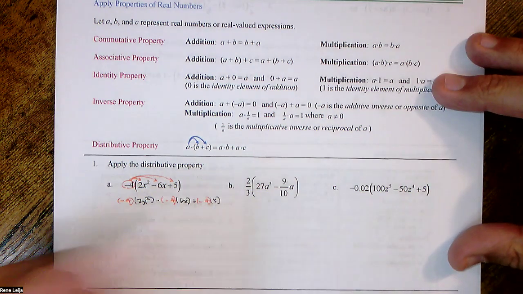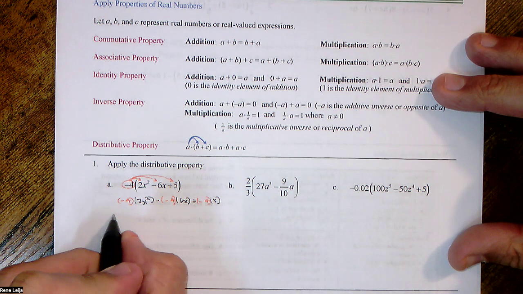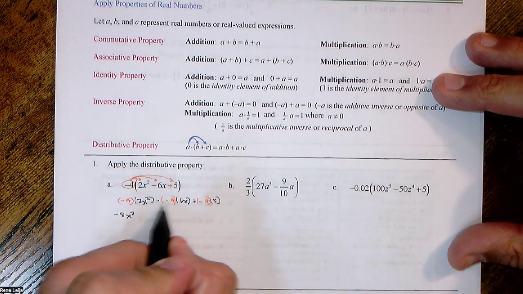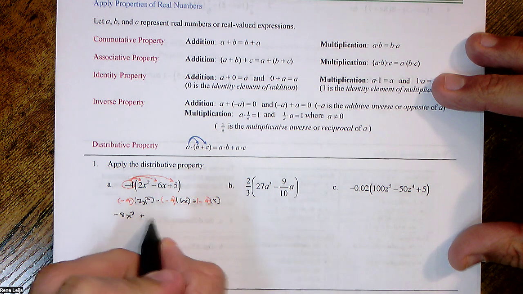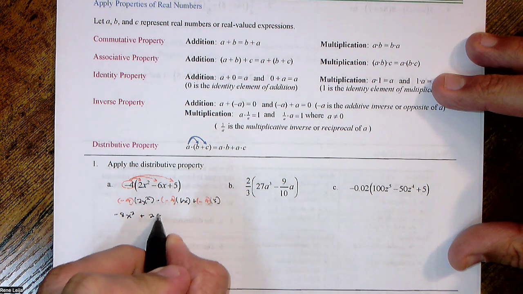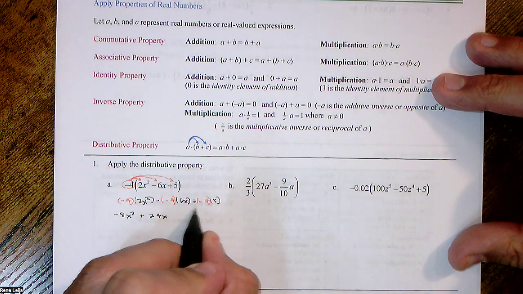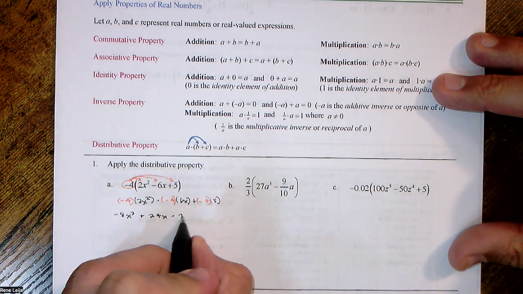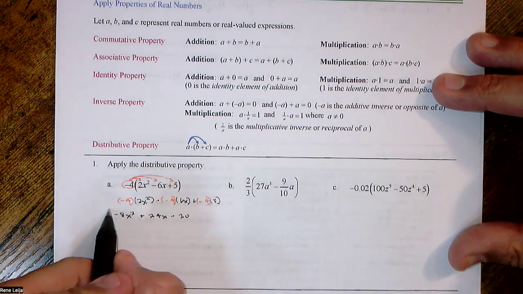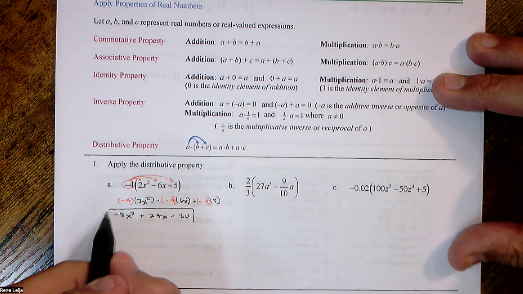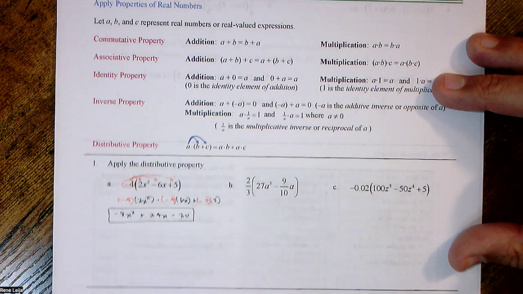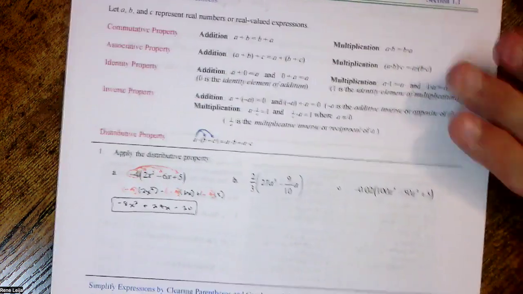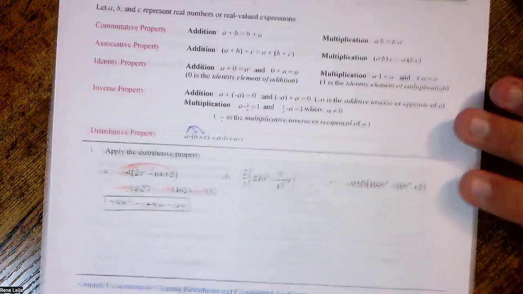And now we clean this up. So this gives us negative 8x squared. These two negatives are going to turn into a positive. So 4 times 6 is 24x. And then negative times a positive is a negative, and 4 times 5 is just 20. And here is our resulting solution for that expression. Now, it's not an equation. These are expressions because we do not have the equal sign.